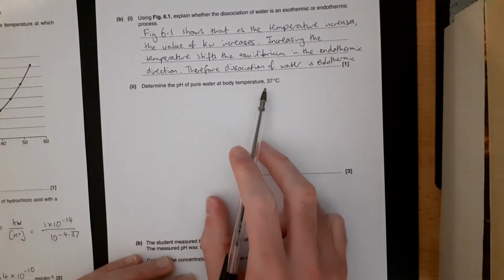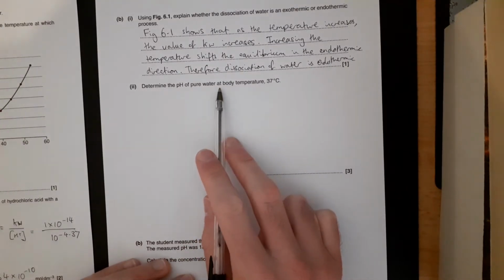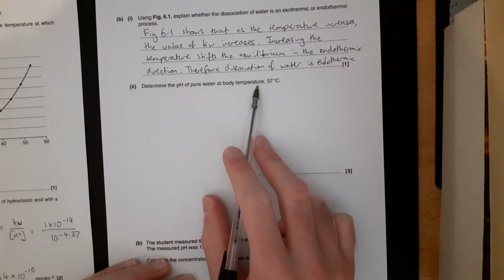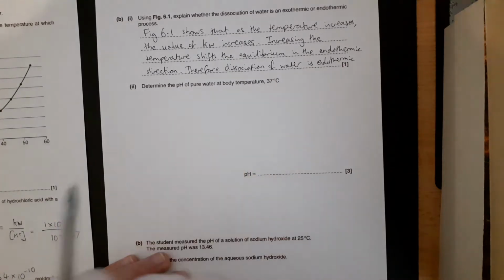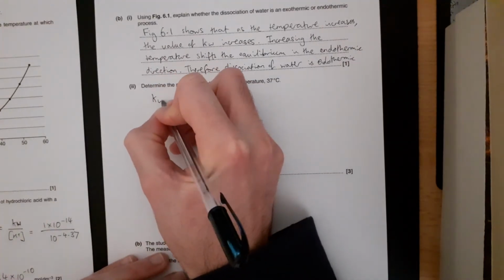Right, determine the pH of pure water at body temperature. Okay, so the difference here is we're at a different temperature. This whole question has been about kW, so we're going to start with kW.